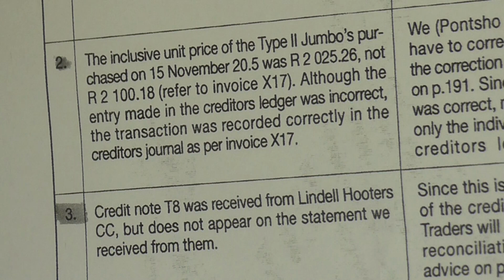Although the entry made in the creditor's ledger was incorrect, the transaction was recorded correctly in the creditor's journal. So in other words, we did make a mistake, but we did not make the mistake in our journal. Therefore, since it was not a journal mistake, we do not have to fix it in the general journal, but we only need to fix it in the creditor's ledger.